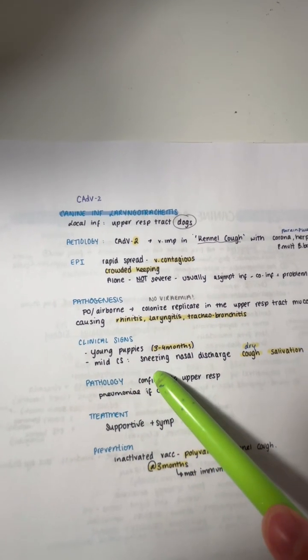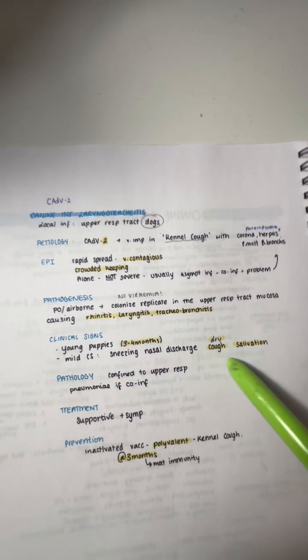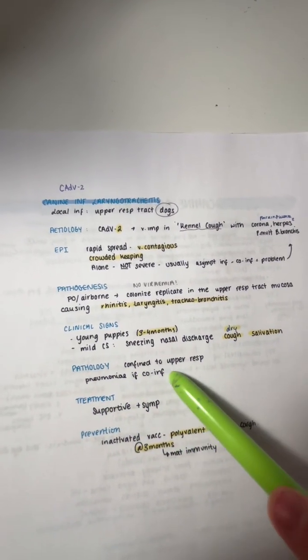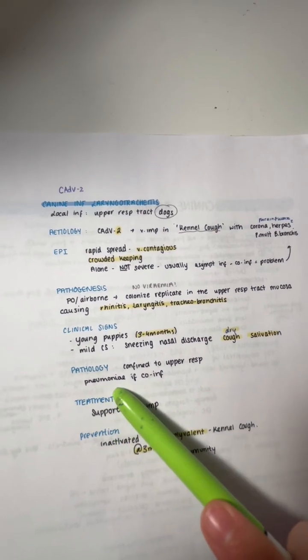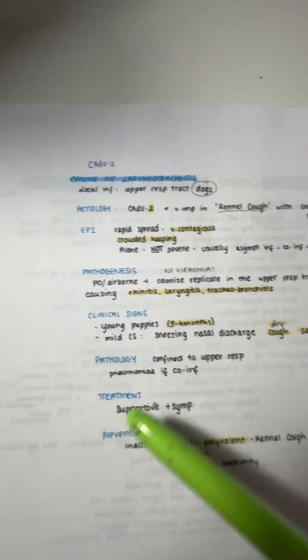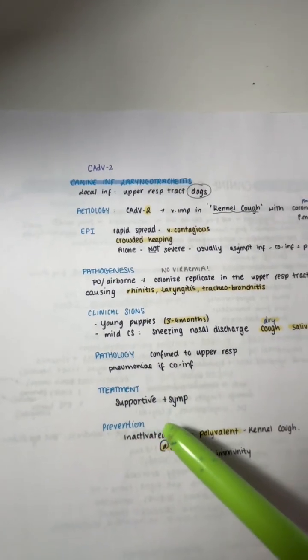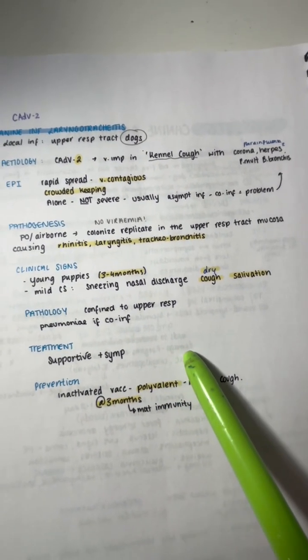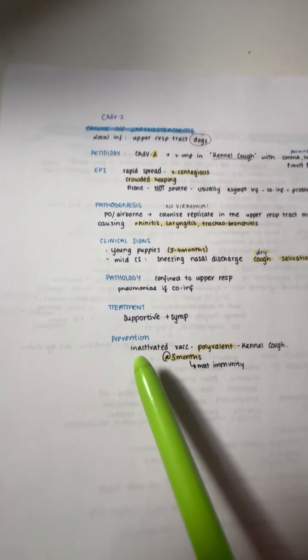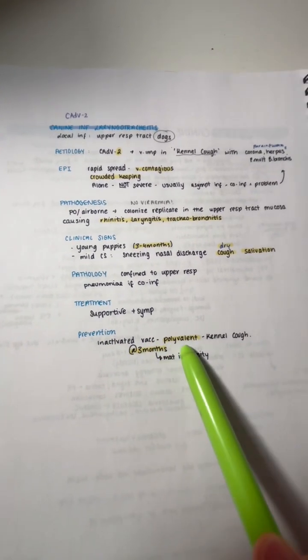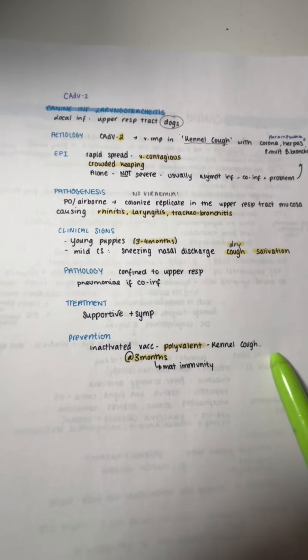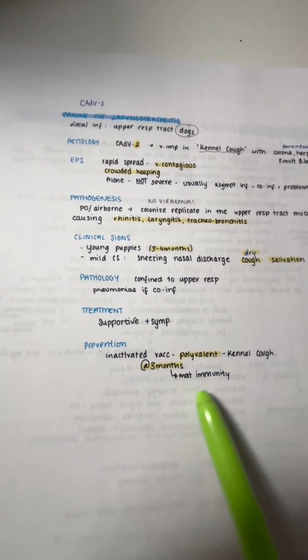such as sneezing, nasal discharge, a dry cough, and salivation. The pathology is confined to the upper respiratory tract. There can also be pneumonia if there's a co-infection. The treatment is basic supportive treatment, and you can also give antibiotics for secondary infections. For prevention, you give an inactivated vaccine, a polyvalent vaccine for kennel cough. You give the vaccine after 3 months old because the maternal immunity lasts for 3 months.